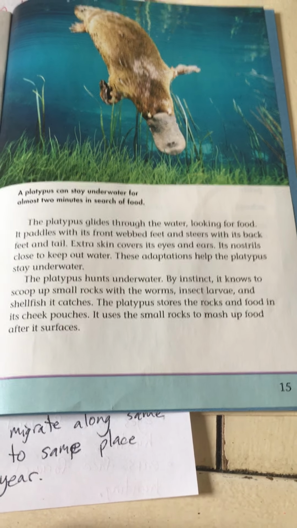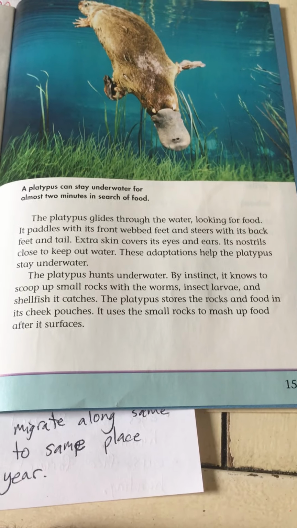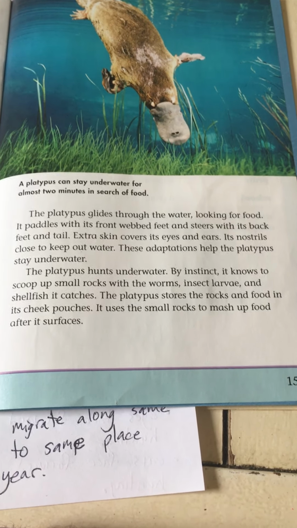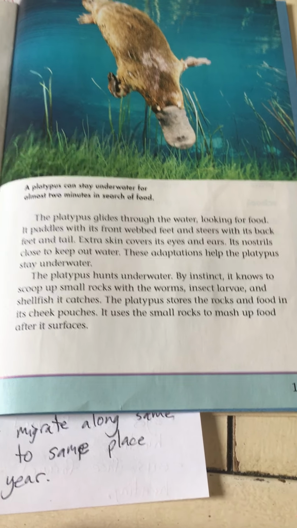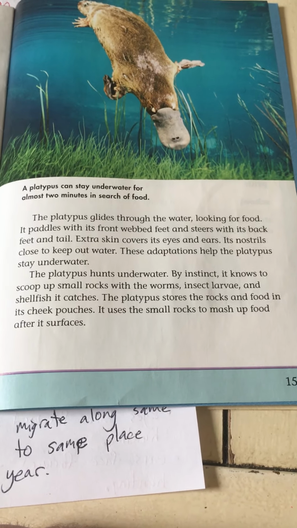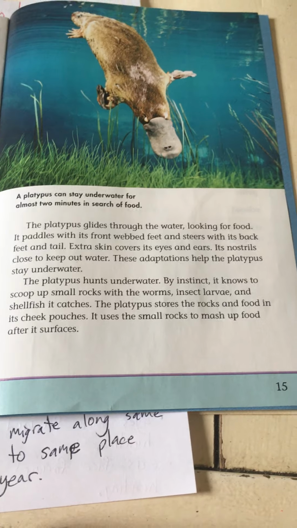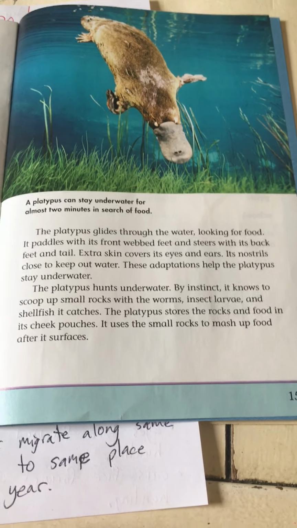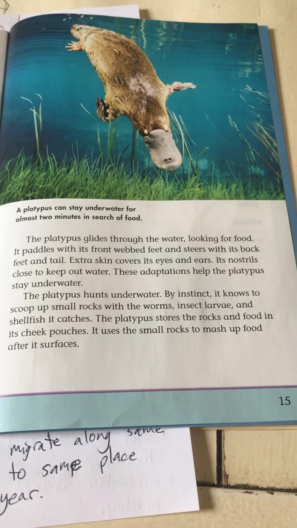The platypus hunts underwater. By instinct, it knows to scoop up small rocks with the worms, insect larvae, and shellfish it catches. The platypus stores the rocks and food in its cheek pouches. It uses the small rocks to mash up food after it surfaces.